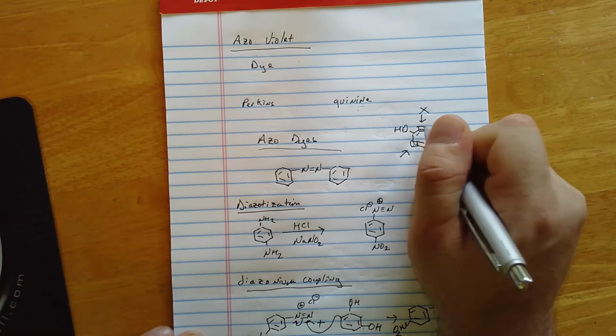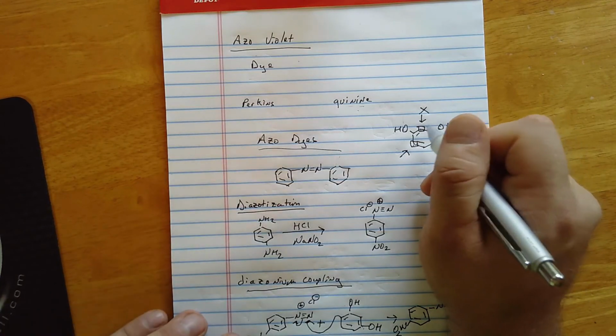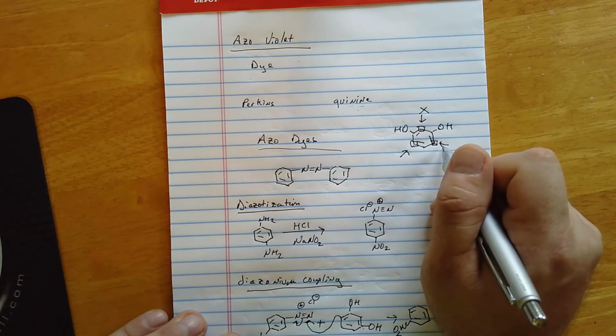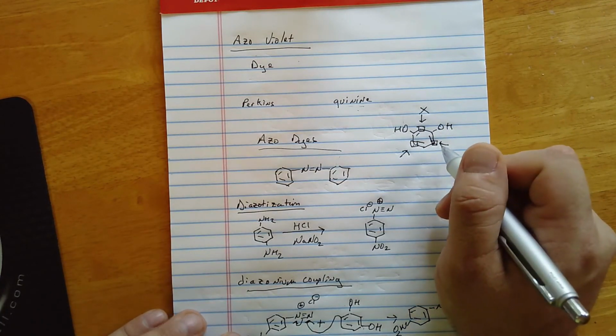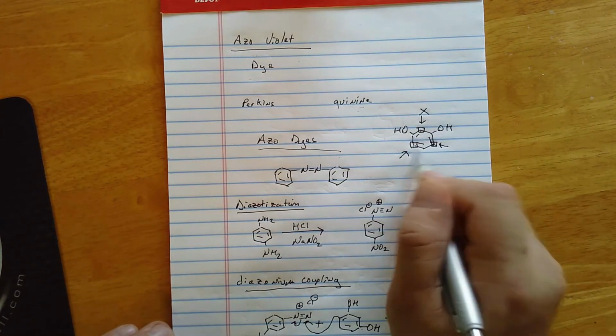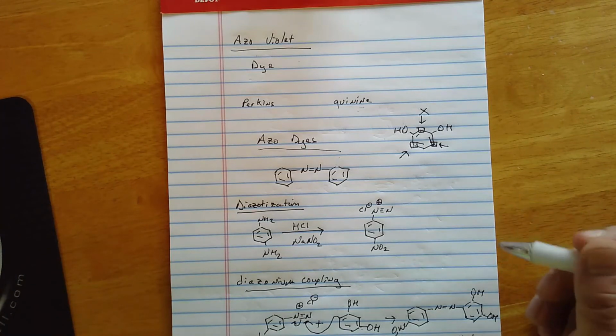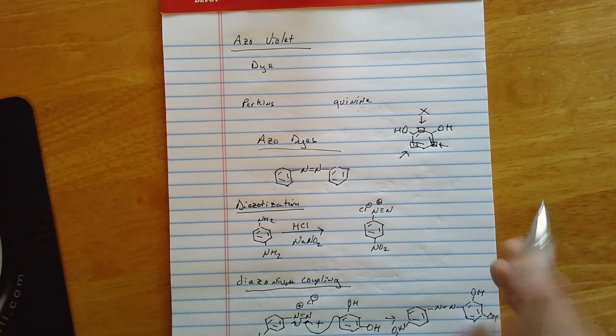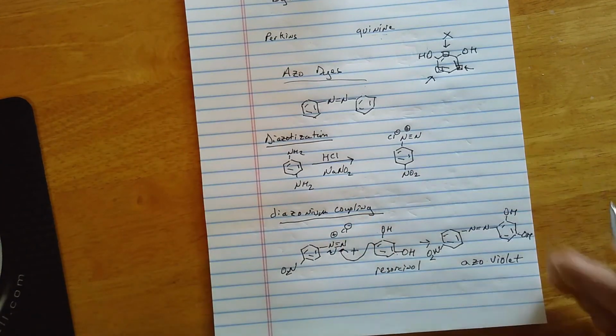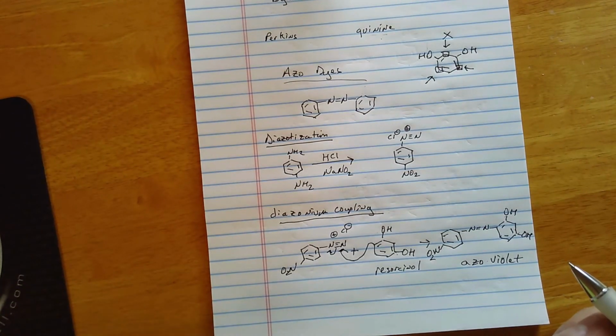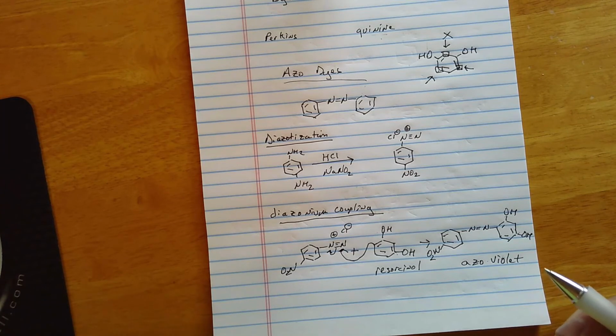And because the reaction is not going to occur at this position because there's just too much steric hindrance, the only reaction that's going to happen is at this position. And again, since these two carbons are identical to each other, you get the same product regardless. Okay, so again, azo violet synthesis is a very simple reaction and does not take much time.